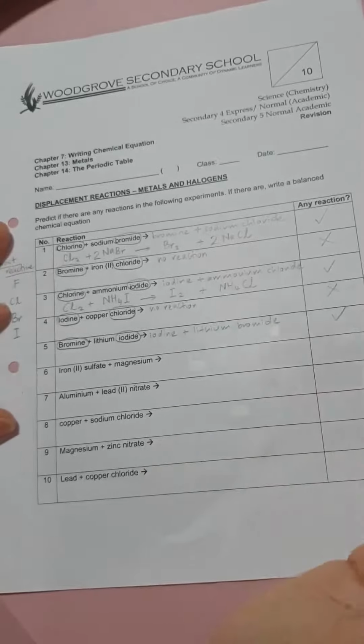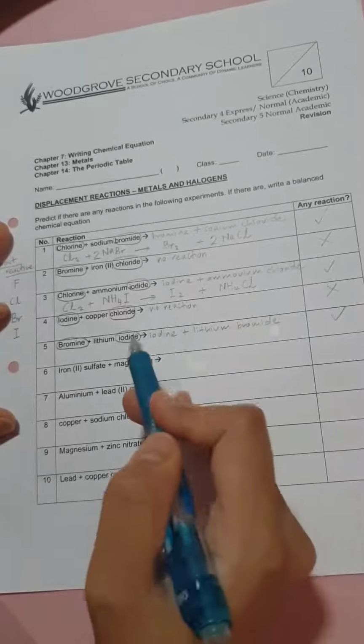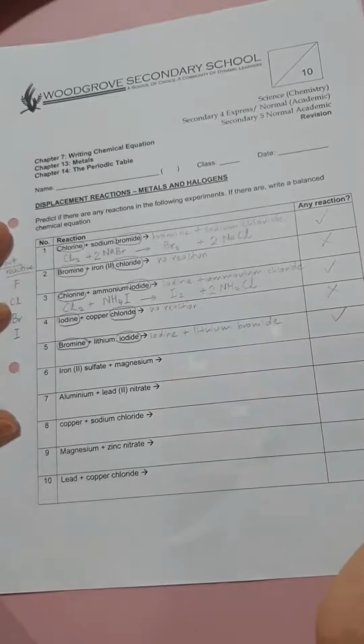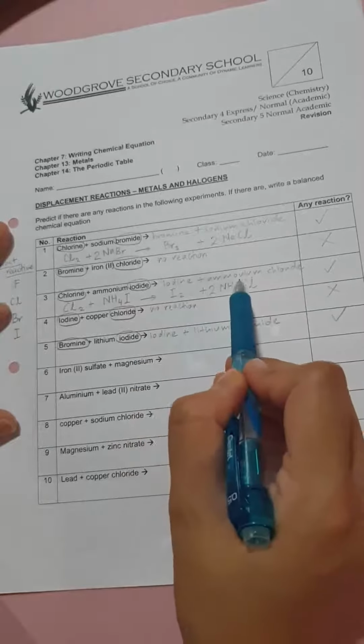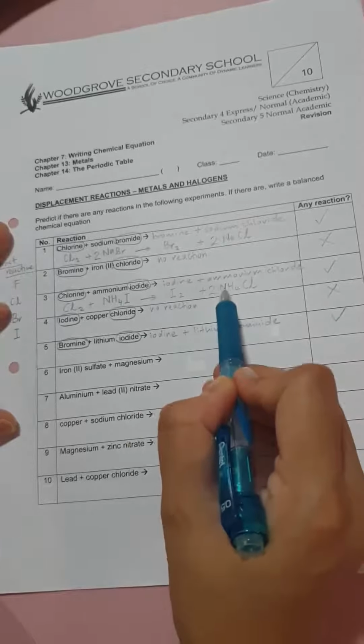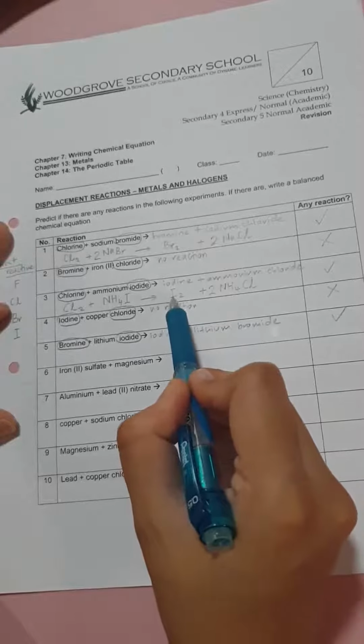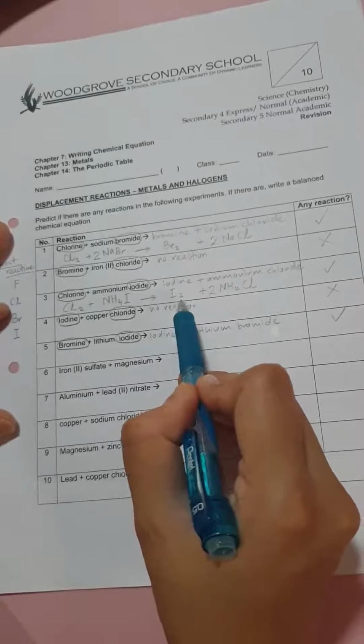Do not disturb the formula. You can only put the numbers in the front. So since you want 2, you put the number 2 in front. So same thing, you realize that there's now 2 NH4. This whole thing, NH4, there's 2 sets of it. And iodine, you have 2.